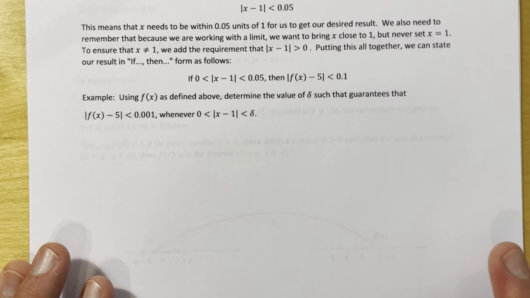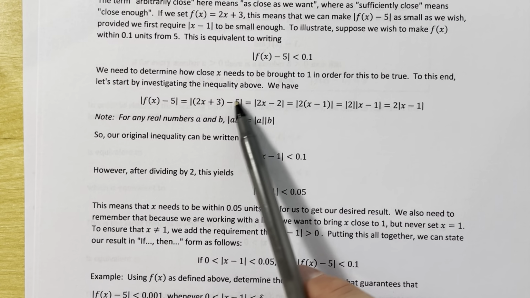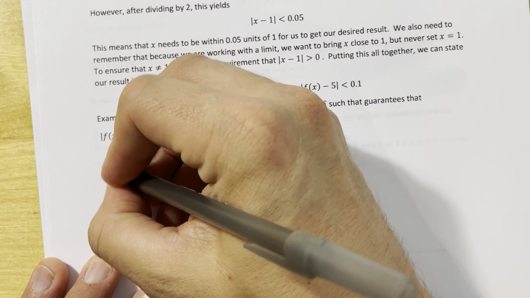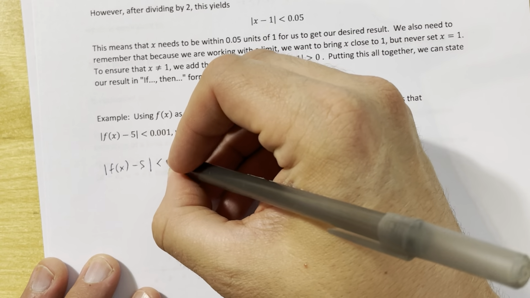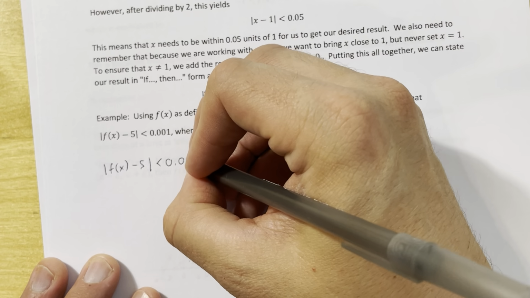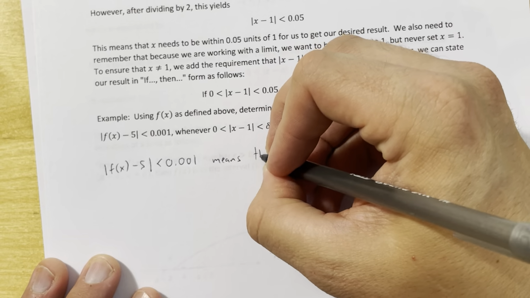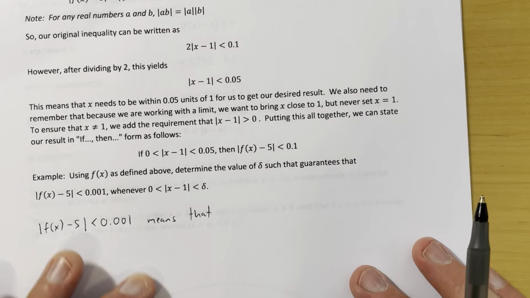Okay? Now we've already gone through all of the simplification in this work right here. So basically, if I wrote this, the absolute value of f of x minus 5 is less than 0.001, that means, remember that's simplified down to this, 2 times the absolute value of x minus 1.